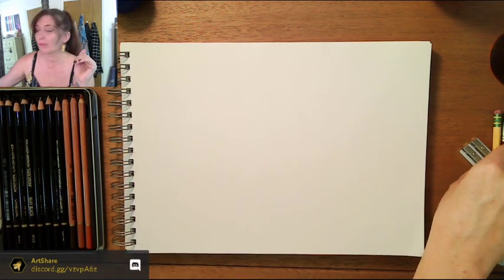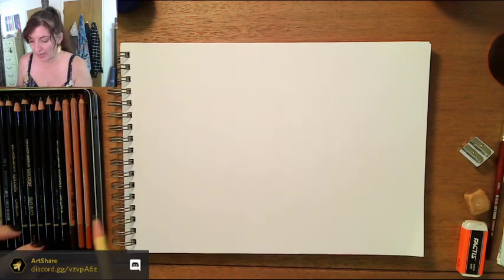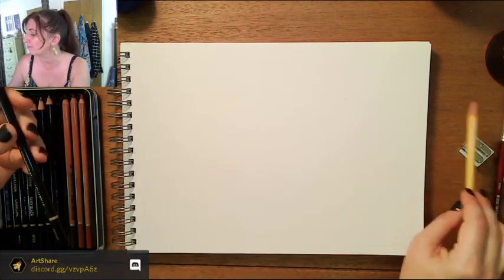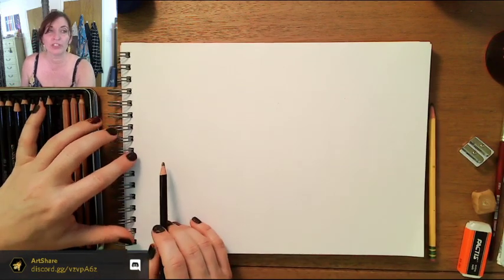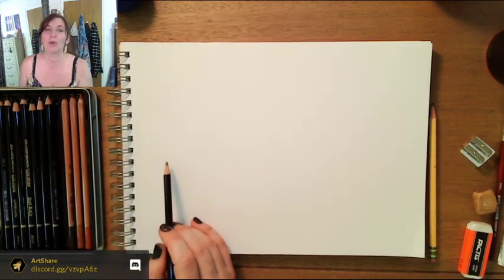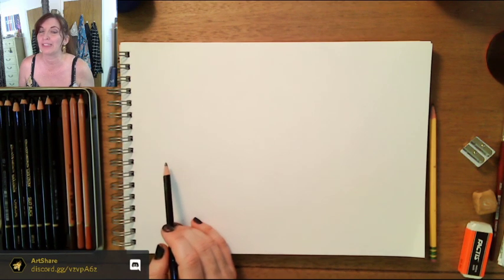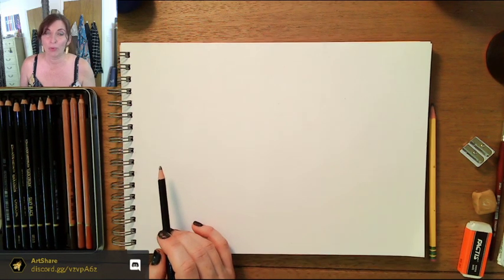So if you're using a number 2 pencil, go ahead, get that. I'm going to start with my 2B pencil, which is a graphite. And we are going to, for the one and probably only time ever, draw a line directly in the middle of the page. I don't recommend this, and the reason why is it's boring.